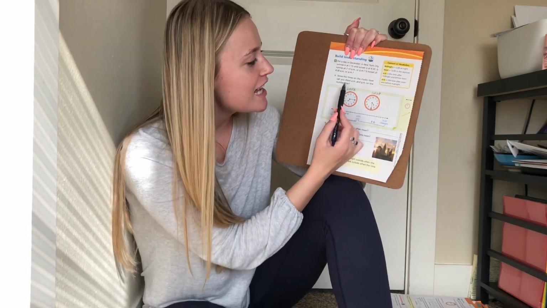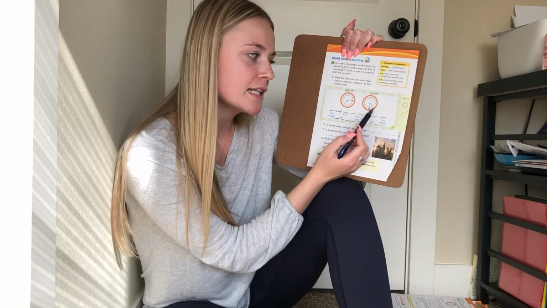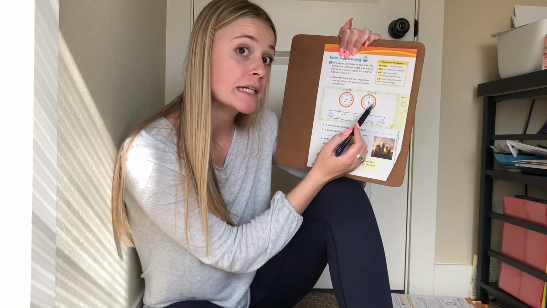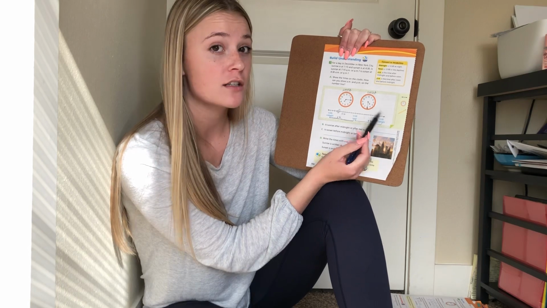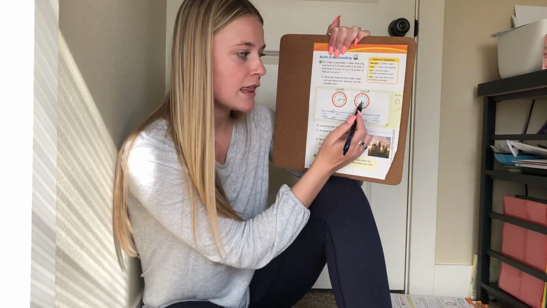And then my sunset at 4:30. My hour hand is in between the 4 and the 5 because I'm in the 4 o'clock hour, halfway till 5 o'clock. Not to 5 yet. Then the minute hand is pointing straight down to the 30.